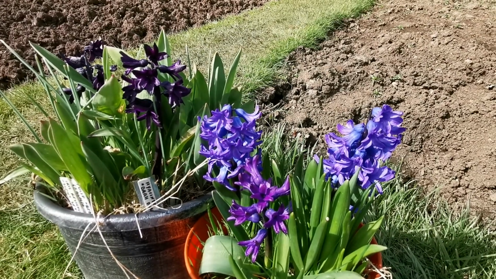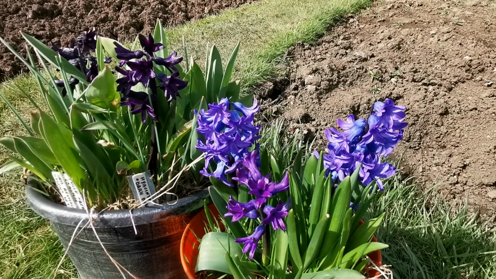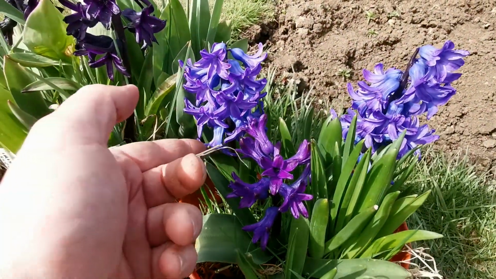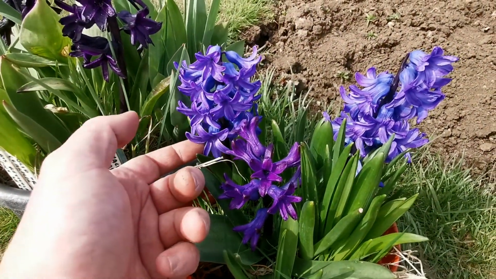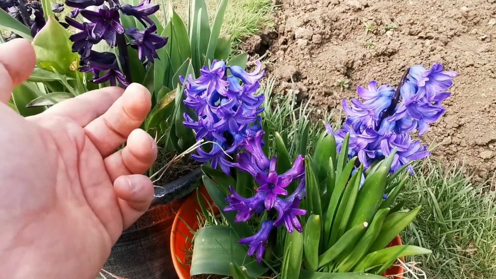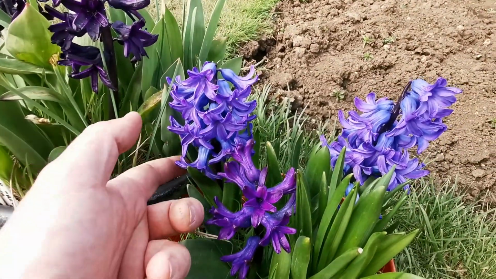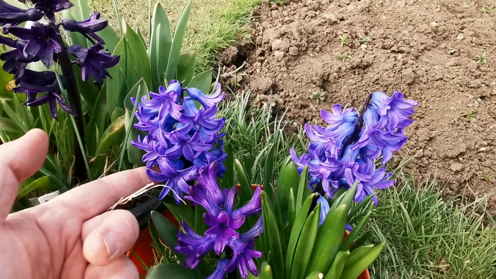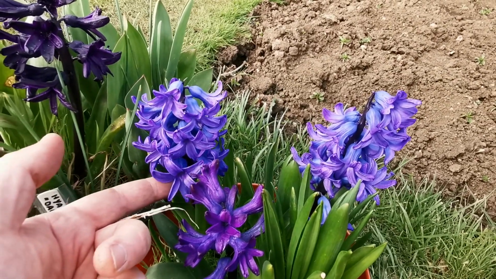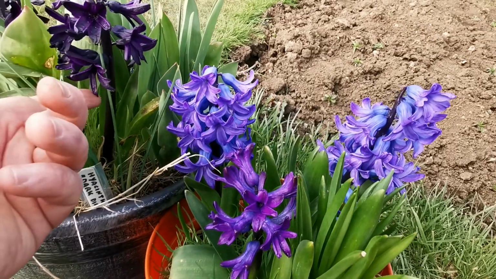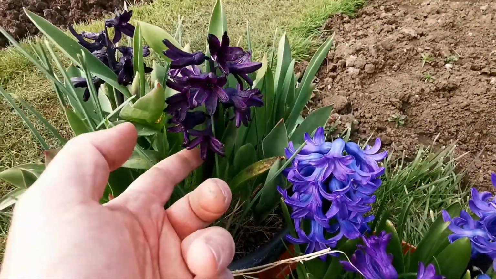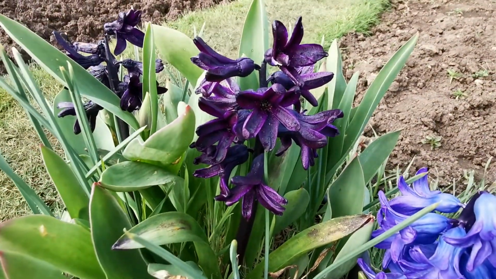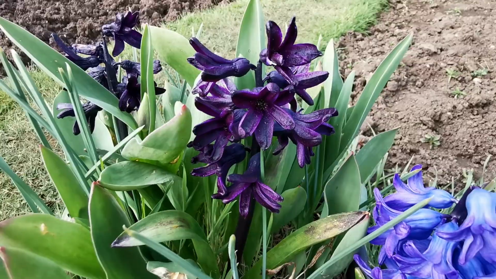The varieties I have in the pot are my favorite, the bluish purple and the dark purple. The bluish purple, I think it is a very fragrant variety. I don't remember now what name precisely this variety is, because I didn't label it, but I also love very much the color of this one, dark dimension. You can see how incredibly dark the plant is.